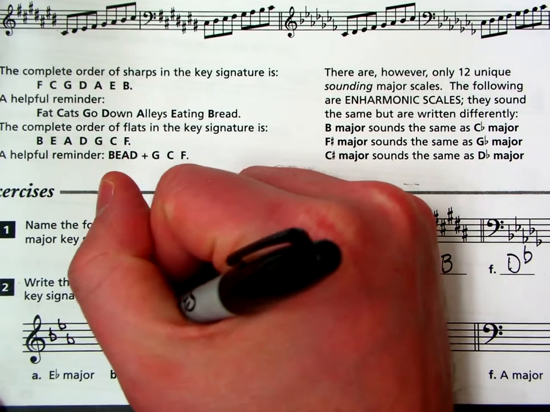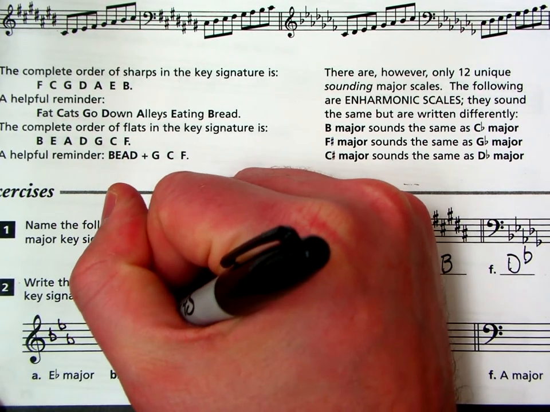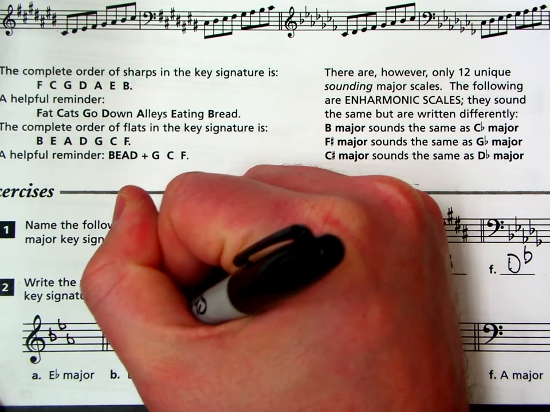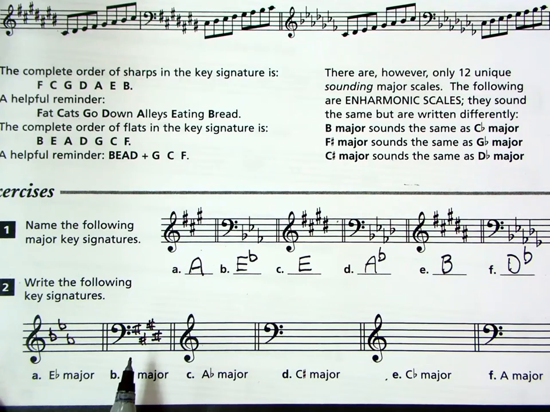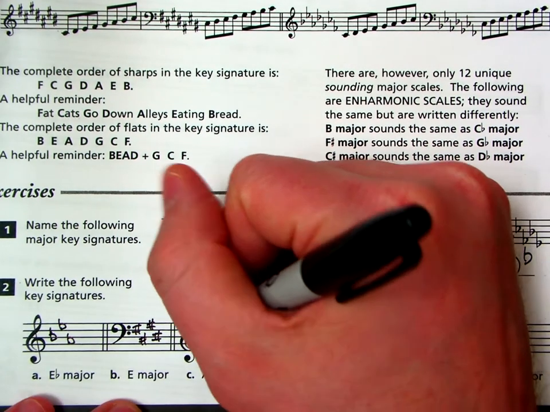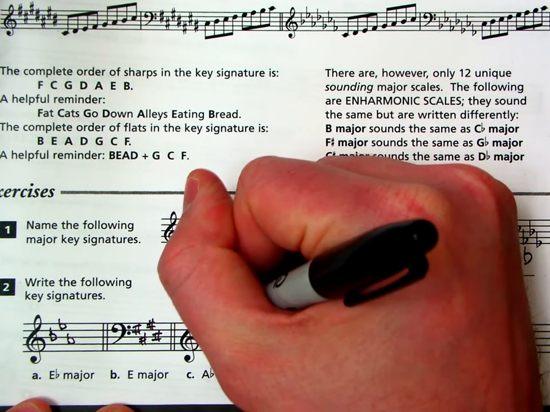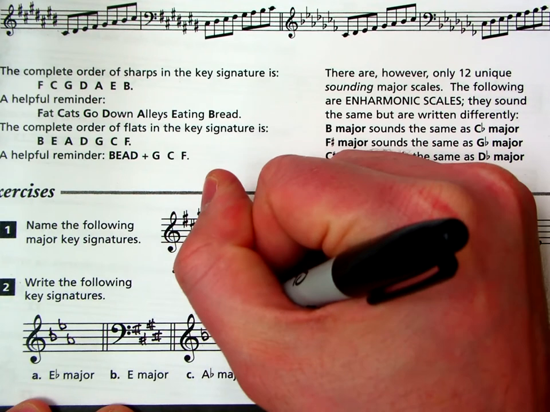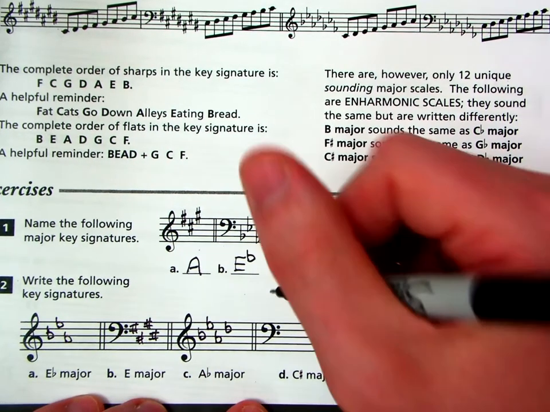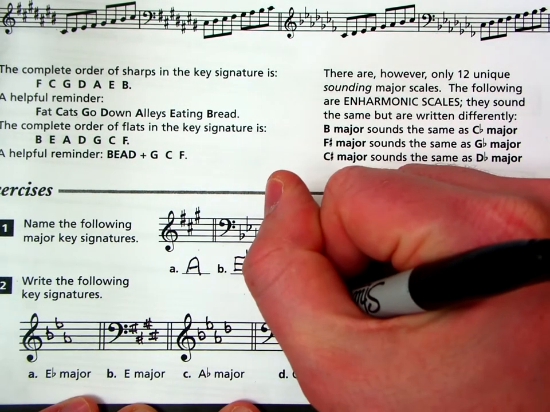E major has 4 sharps: F, C, G, and D. Right? It's bass clef, so make sure you put it on the right spot. A flat major has 4 flats: B, E, A, D. C sharp major, 7 sharps, you include all of them. Now we're in bass clef, so make sure you're in the right spot.